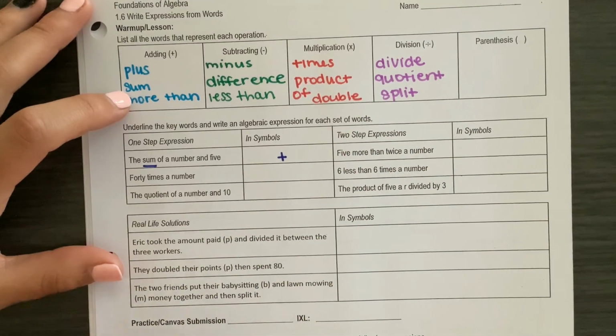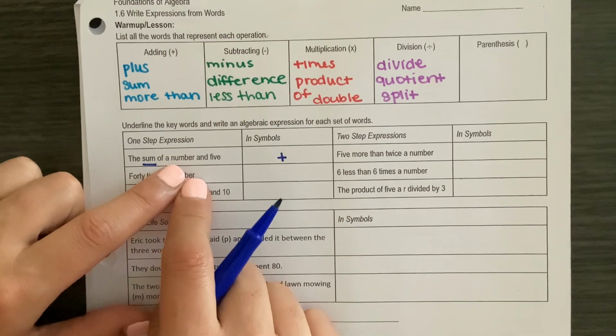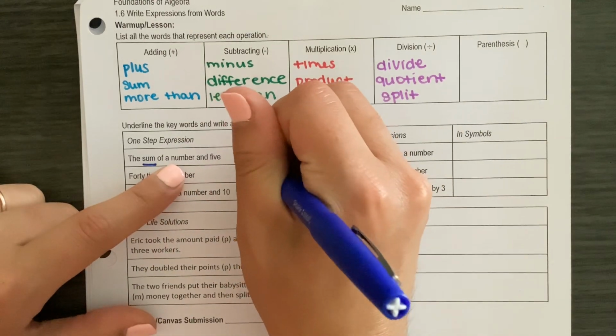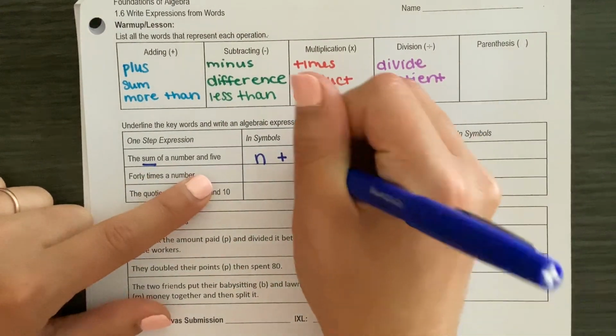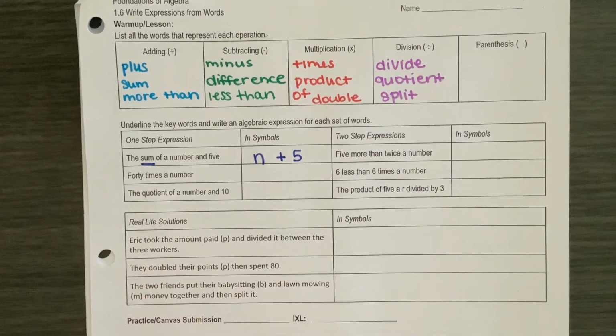Then we go in order. They tell us a number. We don't know that number, so we're going to use n for number and 5, so it's n plus 5.